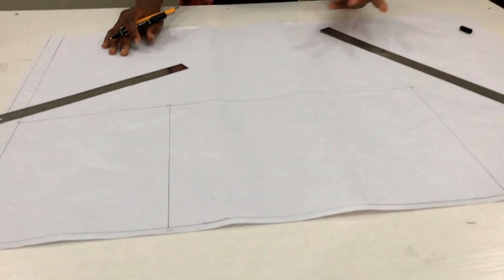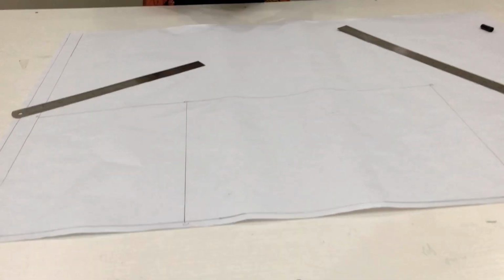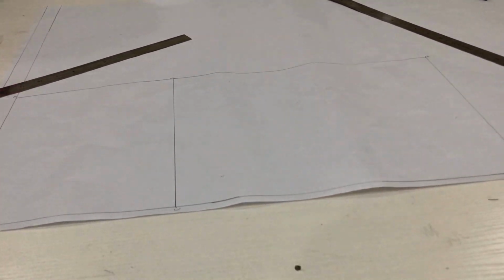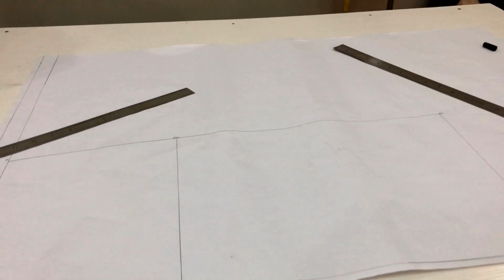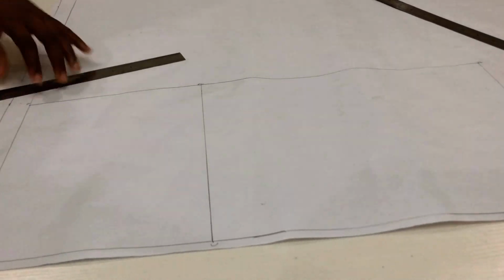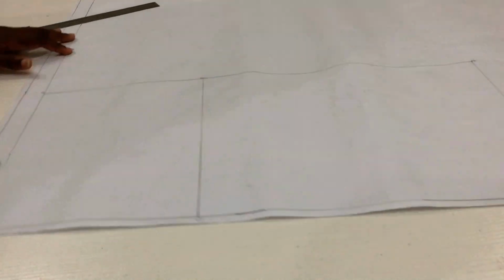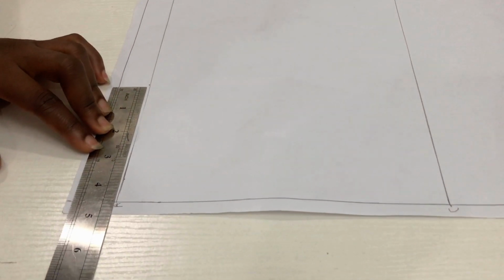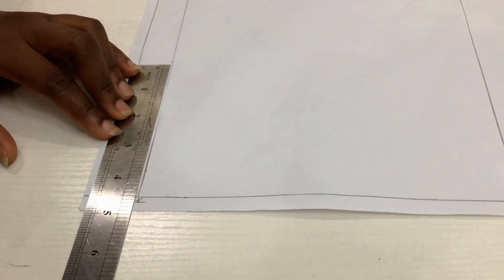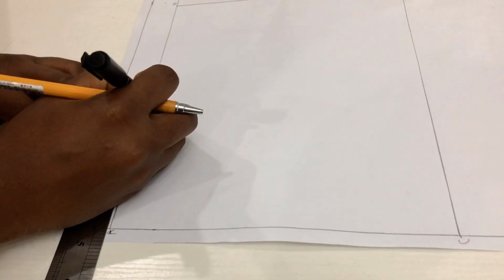Our next step now is to create our dart. To create your dart, you're going to need your nipple to nipple measurement. Mine is 9 inches. So you're going to do your nipple to nipple measurement divided by 2, which gives me 4.5. The placement of your dart is going to be like this: your nipple to nipple measurement divided by 2, you bring it, mine is 4.5, from point A all the way here.